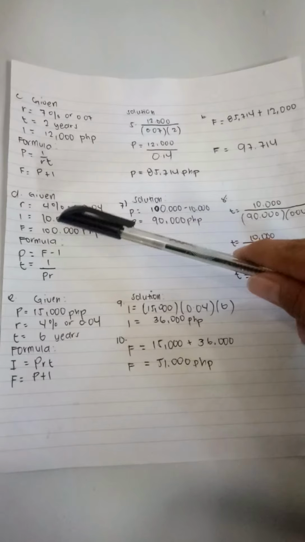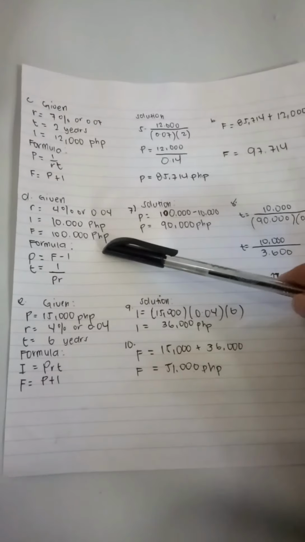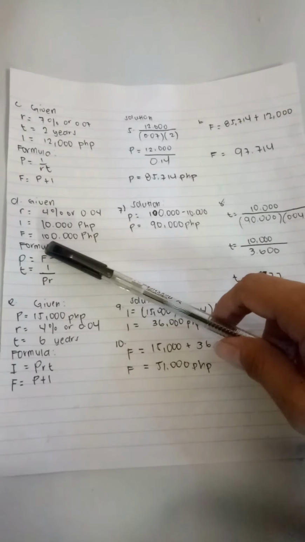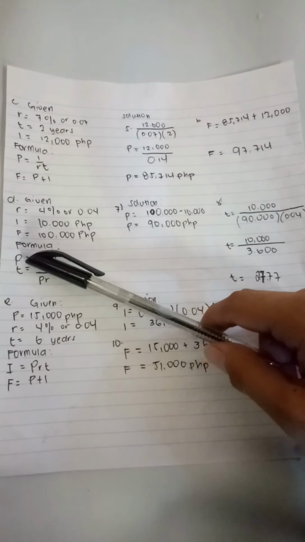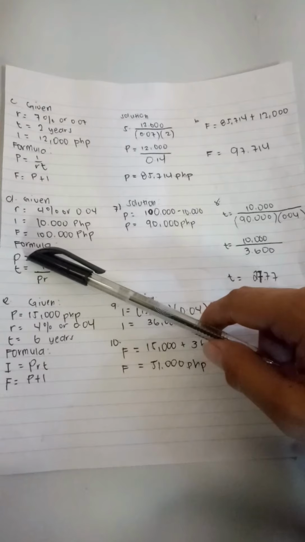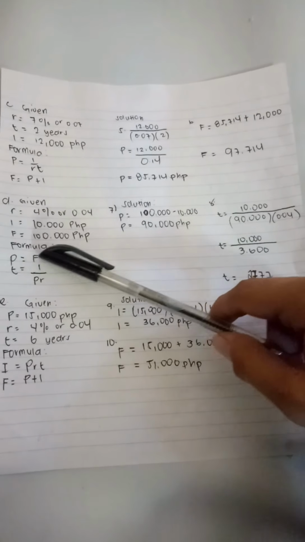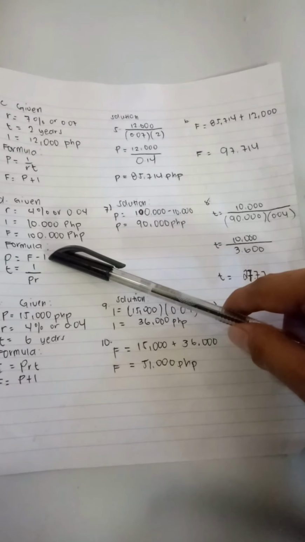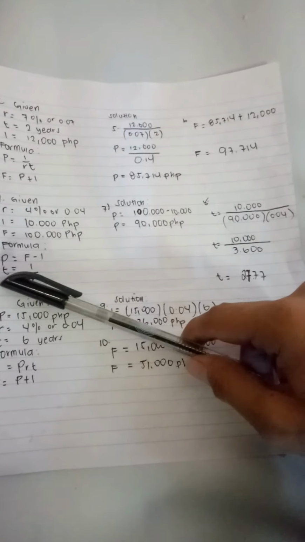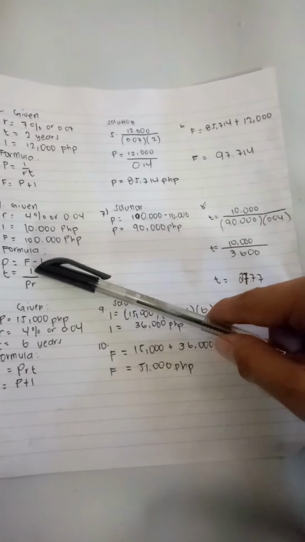For the maturity future value is 100,000. And for the formula, para po makuha natin yung principal then time, meron po tayong principal. Formula for the principal is F minus interest. Then time equals to interest over PR.